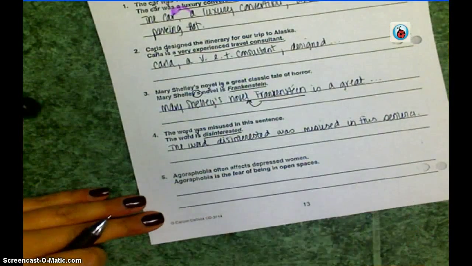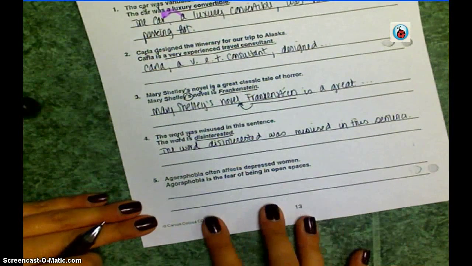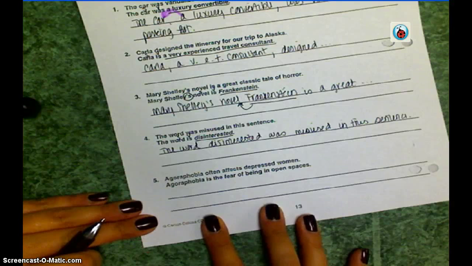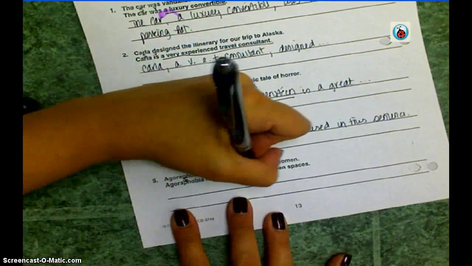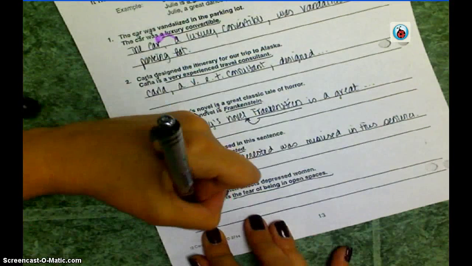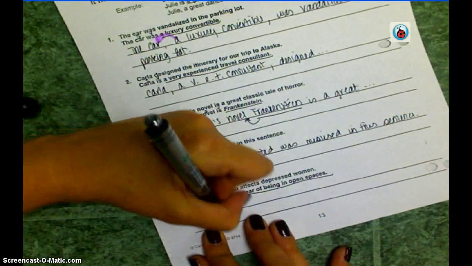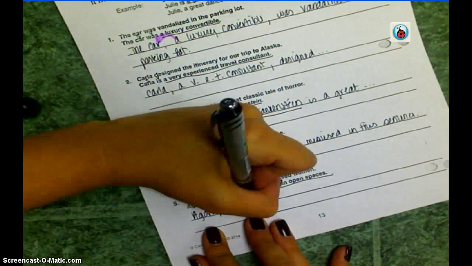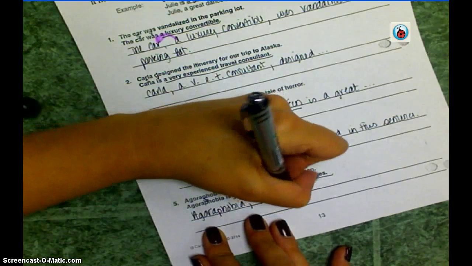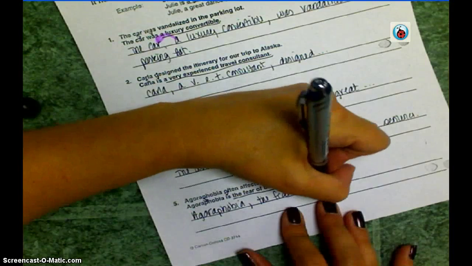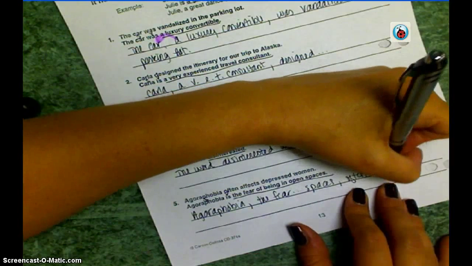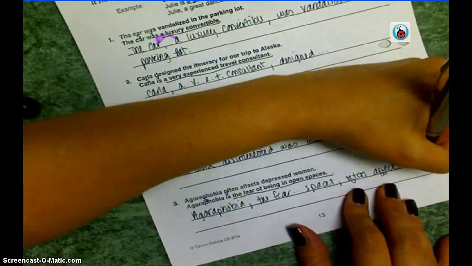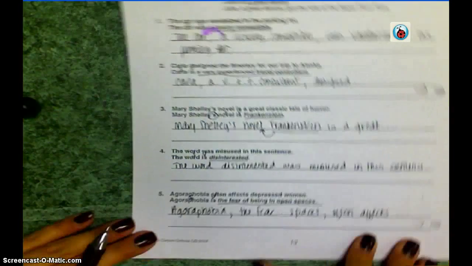And then number 5, agoraphobia often affects depressed women. Agoraphobia is the fear of being in open spaces. Who or what did it? Agoraphobia. What did it do? It is what? The fear, right? So I'm going to say agoraphobia, comma, the fear of being in open spaces, comma, and finish the sentence. Often affects depressed women, right?